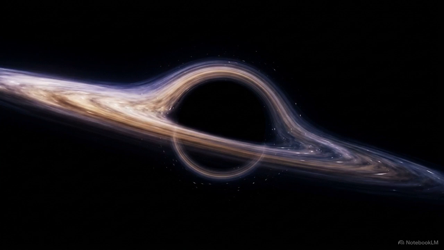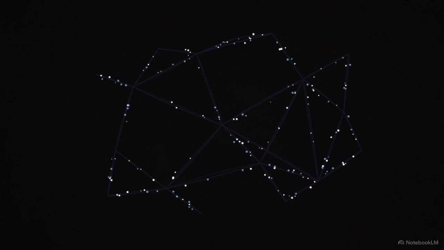Making up roughly 27%, dark matter forms immense filaments that intersect into a vast gravitational web. Ordinary matter flows along these unseen filaments, pooling into the densest nodes to form galaxy clusters, leaving vast voids between.